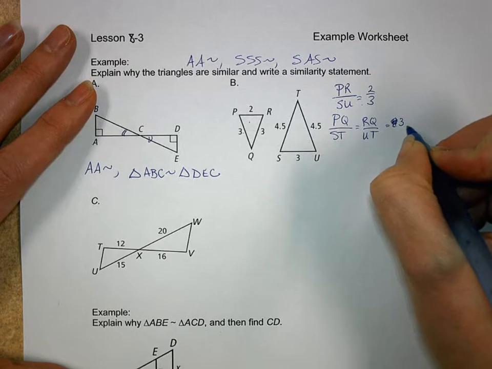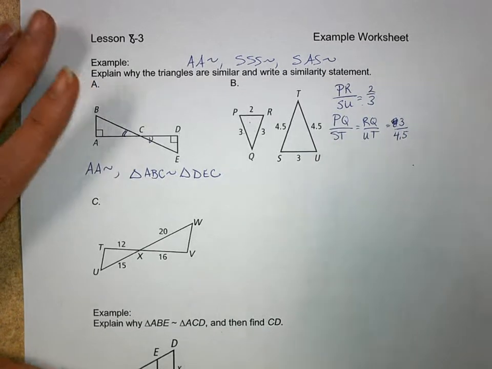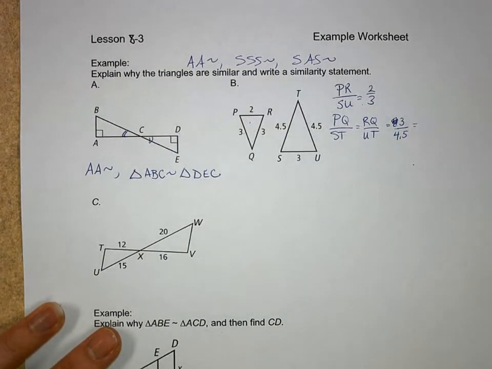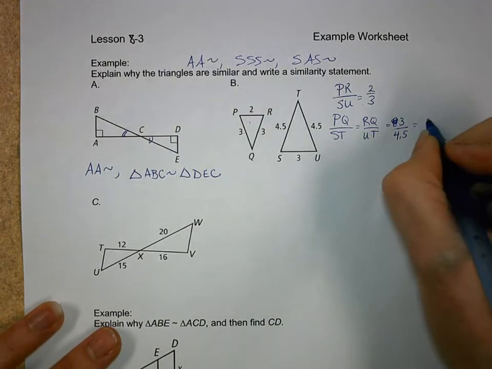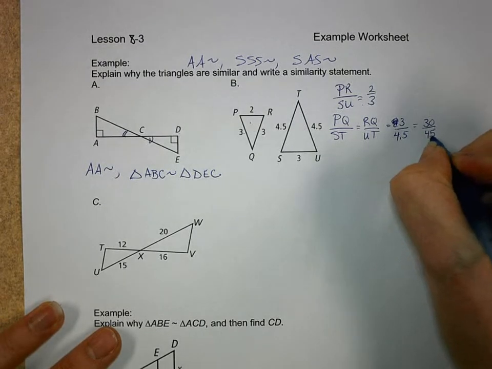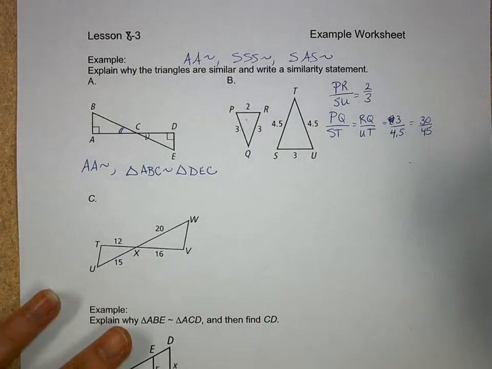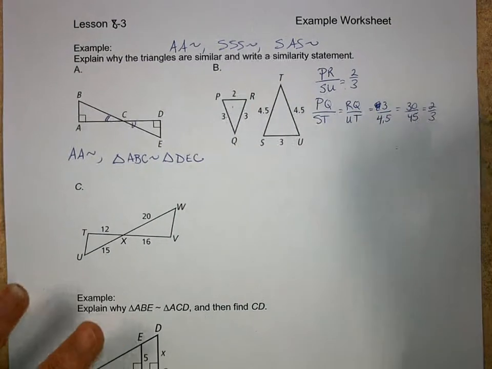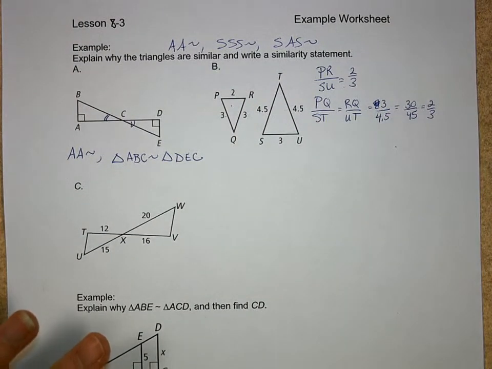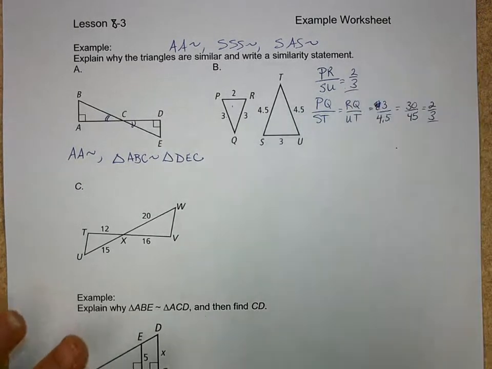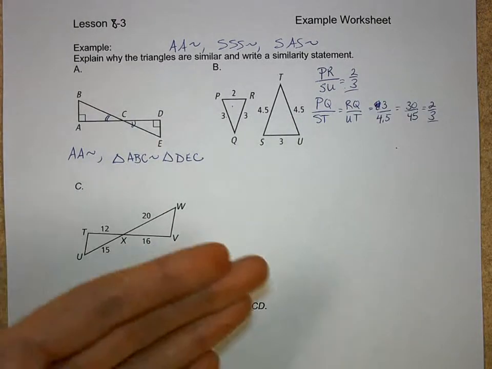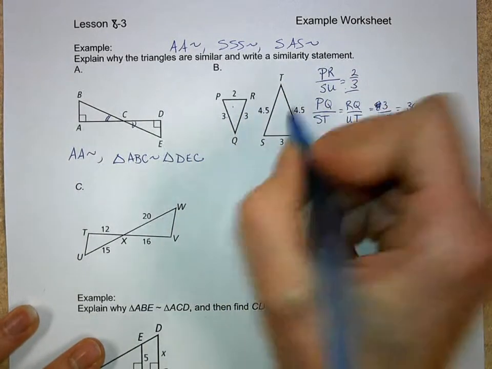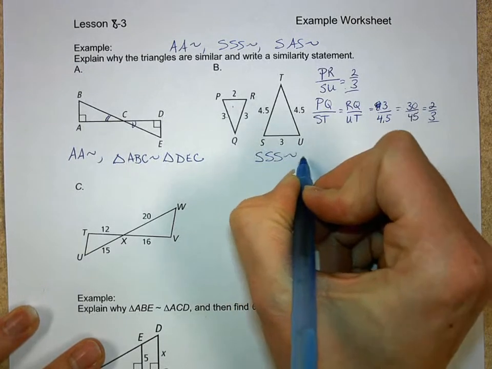But with that I get a 3 to 4.5. And I want this to be 2/3, so I don't want the decimal to be there. So I change it. I multiply both the numerator and denominator by 10, and I get 30/45. So we get rid of our decimal, right? So what's 30/45 reduced down to? 2/3. So 3/4.5 reduces down to 2/3. Well, I have my pairs of corresponding sides. They're all the same. They have the same similarity ratio. Notice I didn't mention any angles.